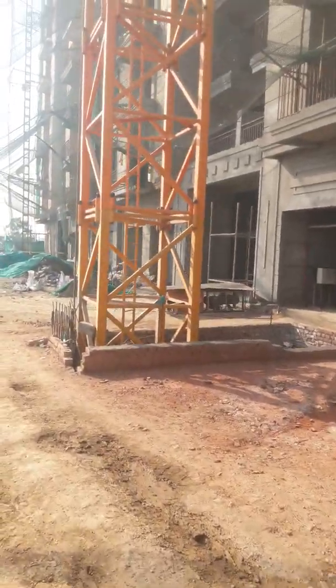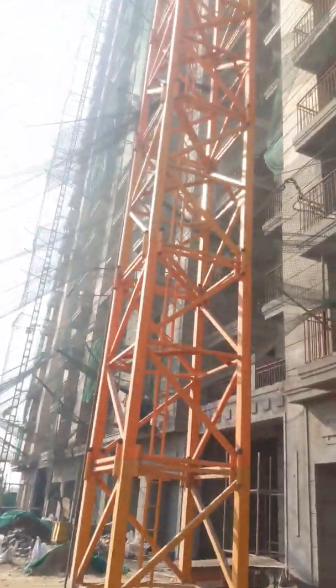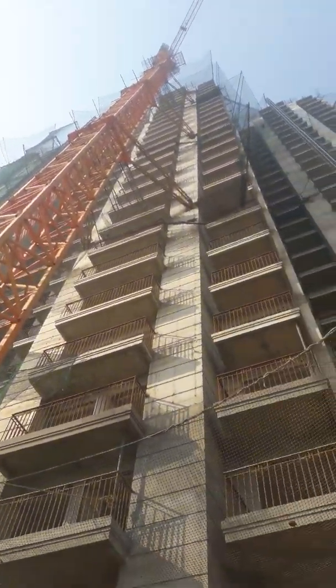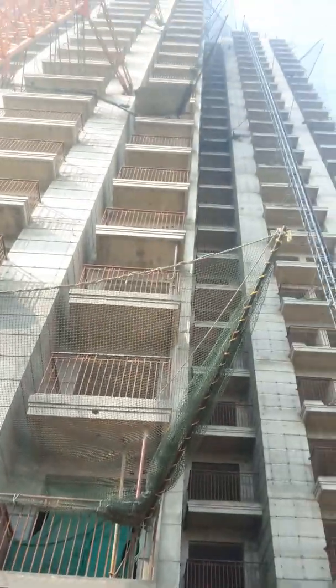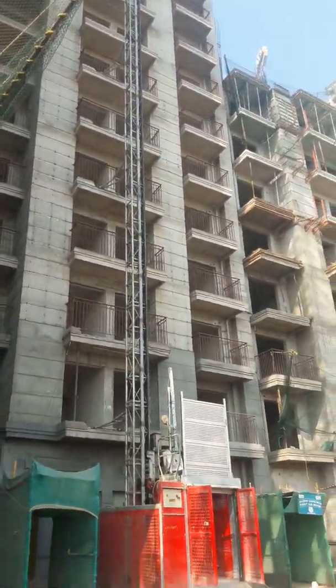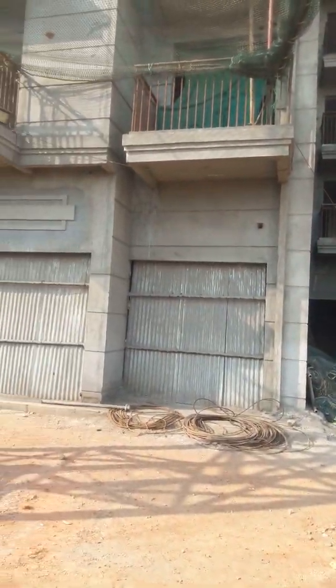Okay, and let me take you to some other place now. You can see this is the tower crane. So I'll pause this video and I'll restart again at some other location. Maybe I'll show you the Maiwan shuttering now.